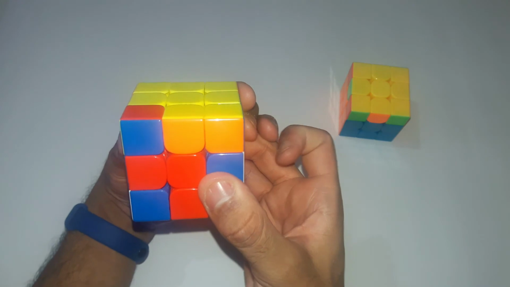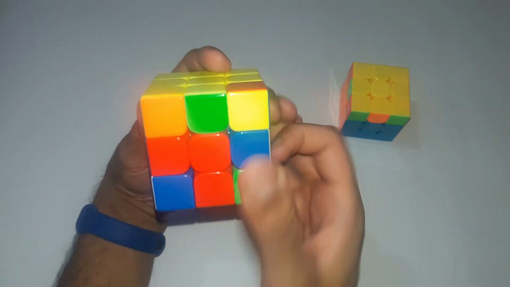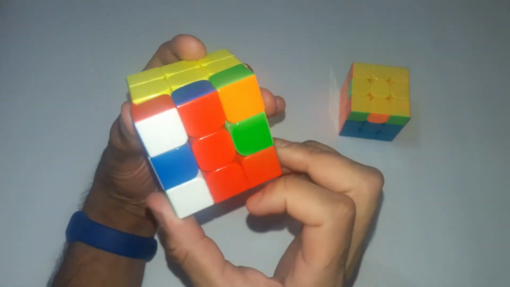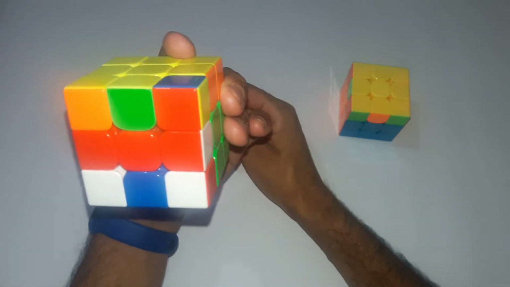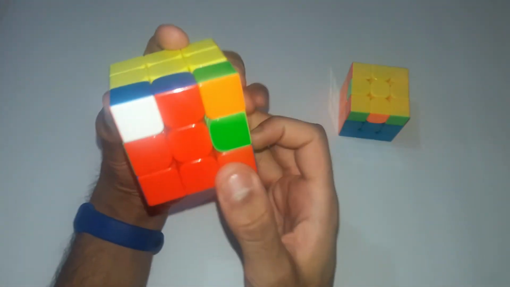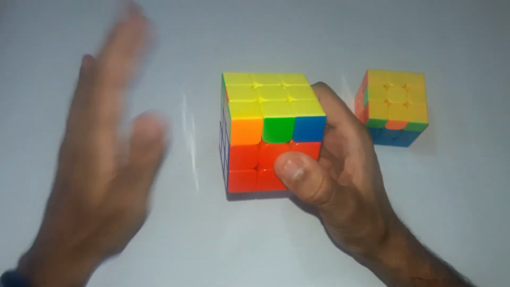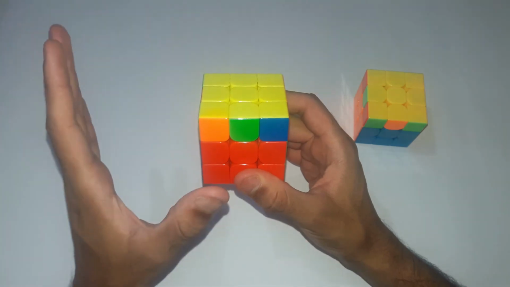Move only the U face. D, F, D prime, F prime, D, F, D prime, F prime. And again, D, F, D prime, F prime, D, F, D prime, F prime. I made a little mistake, but it's not a problem.